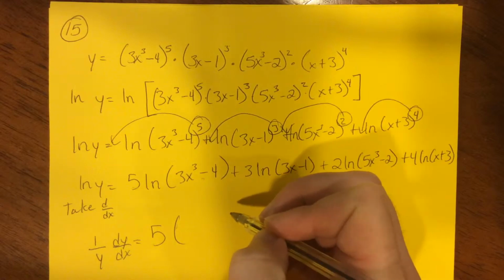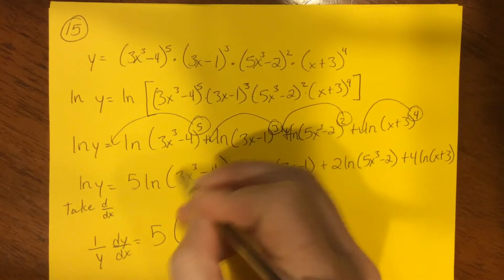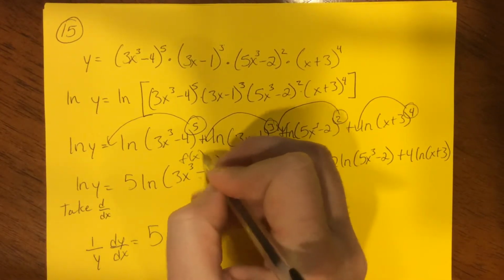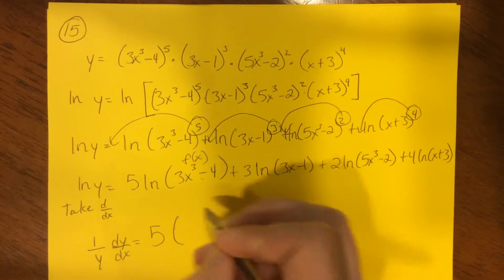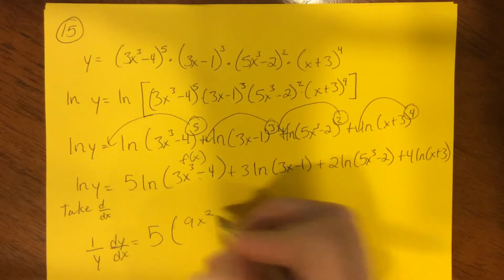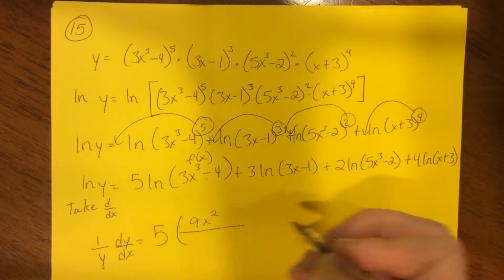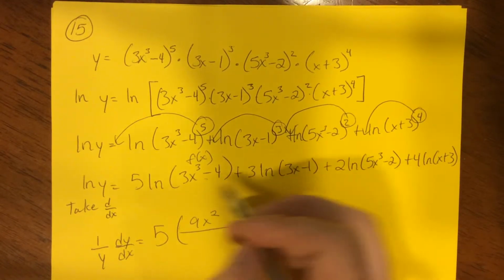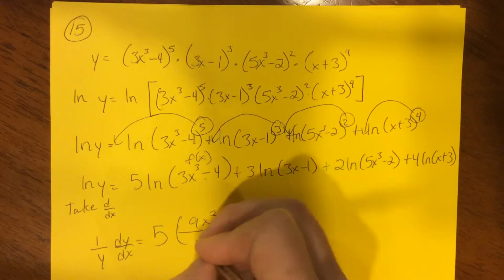And how that works is we have just the derivative on top. So here's our function, and we're going to take the derivative of this. That would come out to be 9x squared. And then on the bottom, we just have the original function, so 3x cubed minus 4.